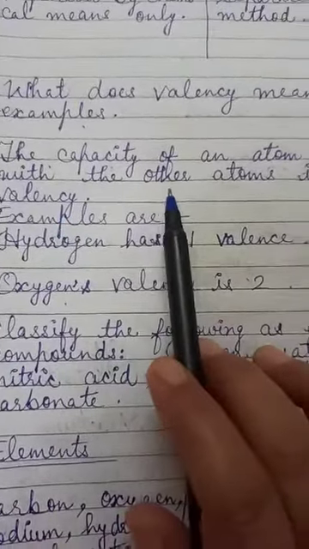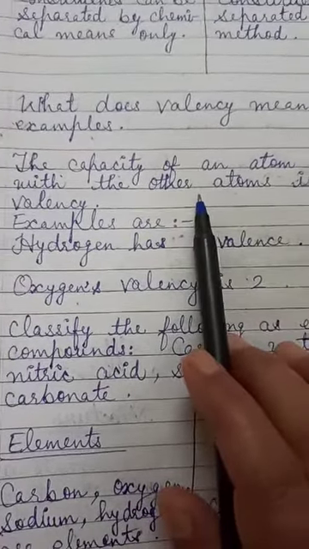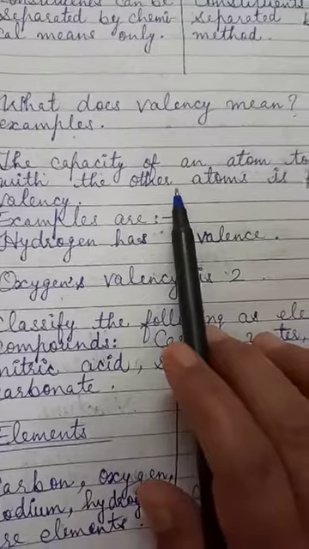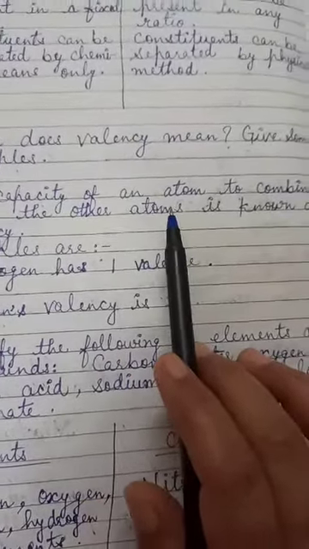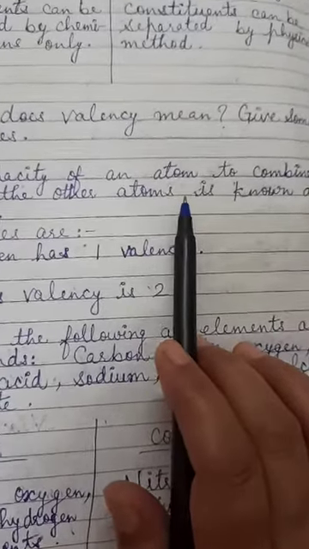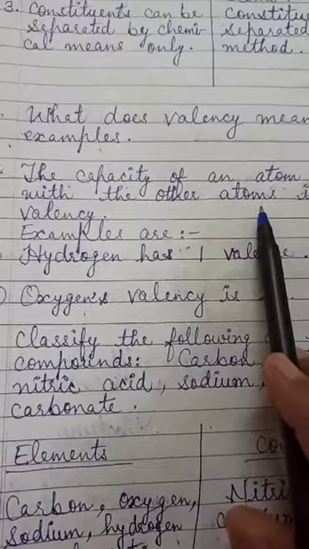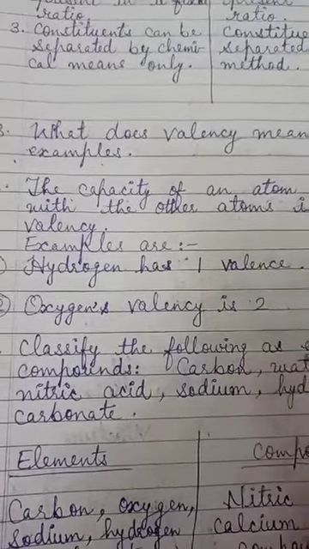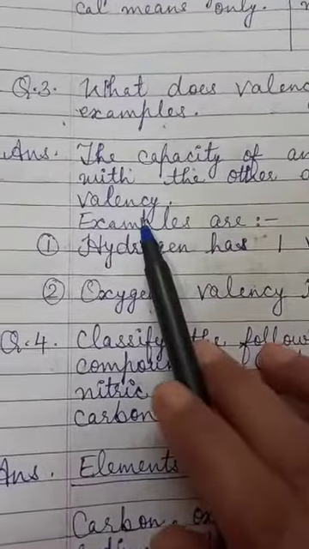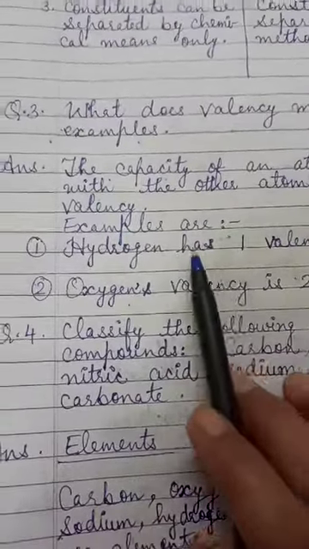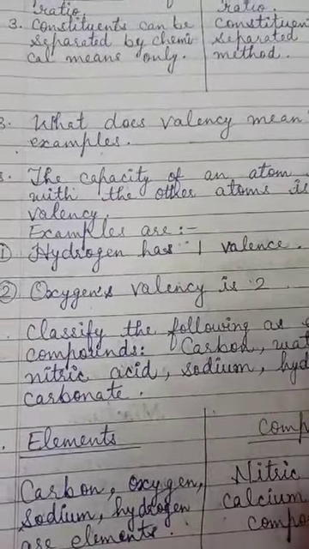You know, we have studied, when I explained this chapter, that time also I explained what is valency: it is the capacity of any atom when it combines with the other atoms. So how much capacity it has to combine with the other atoms, that capacity is called its valency. Okay, so its examples are: hydrogen has one valency.